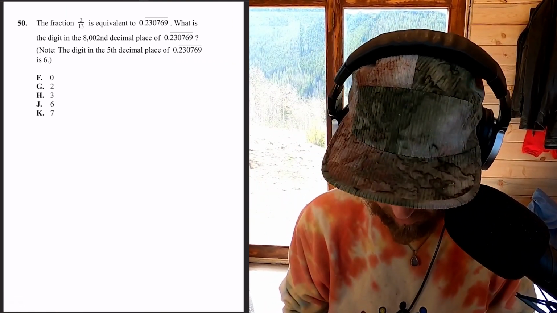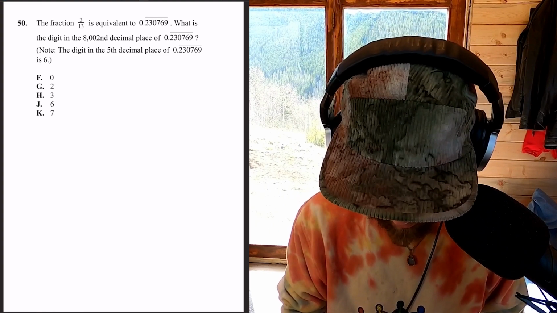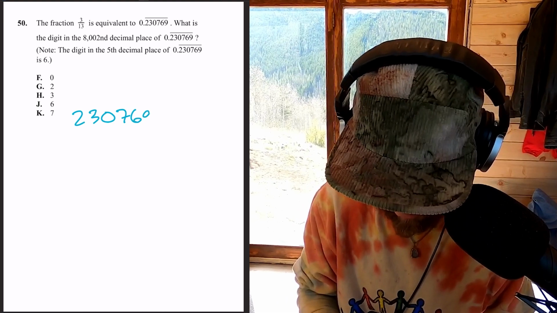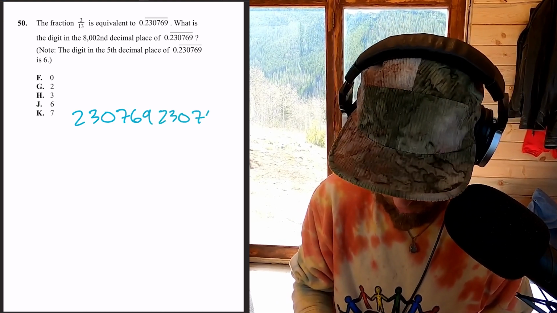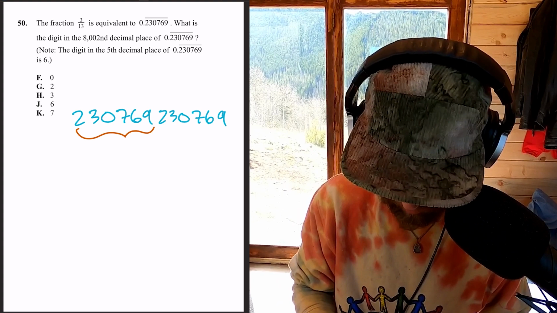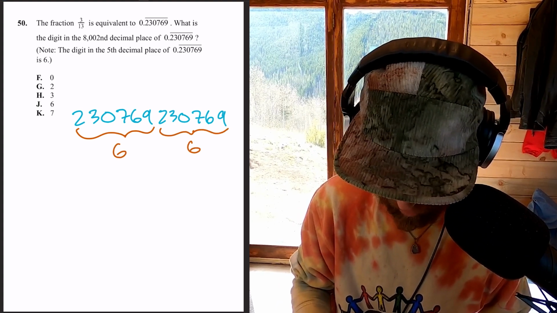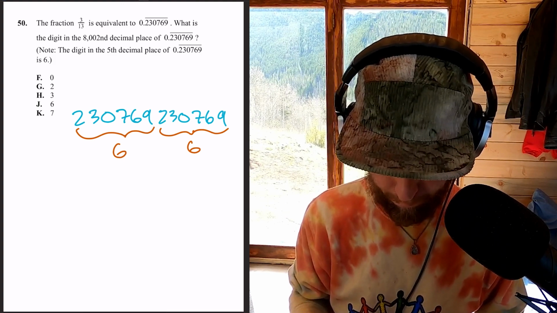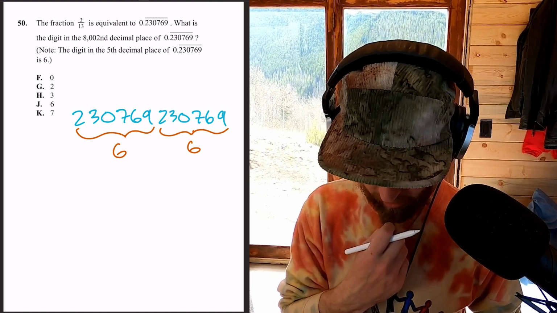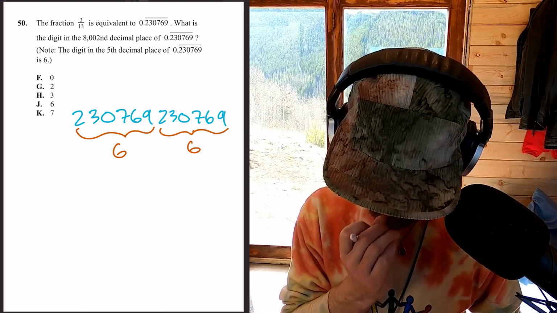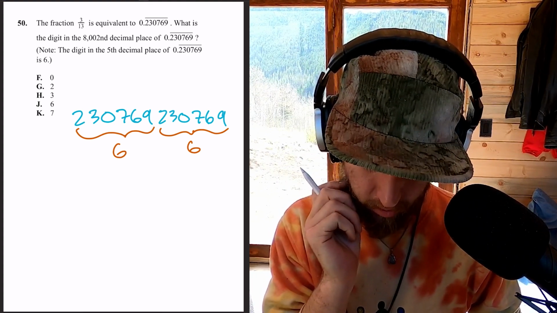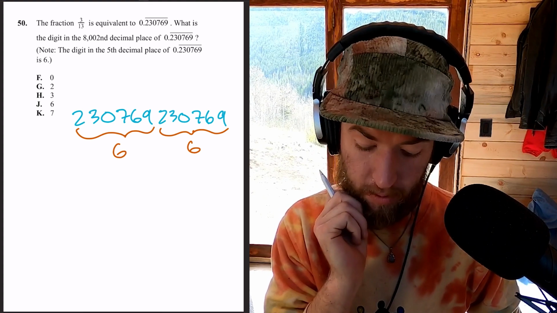The fraction 3/13 is equivalent to that number. What is the digit in the 8,002nd place of that decimal? Well, this repeats. So it's 230769, 230769, and so on and so forth. And that's how many digits? 6. So we're just looking at multiples of 6. 8,002nd decimal place. Does 6 go into 8,000? I should have a calculator. Okay, so 6,000. Cool. Plus 6, 12, 18.